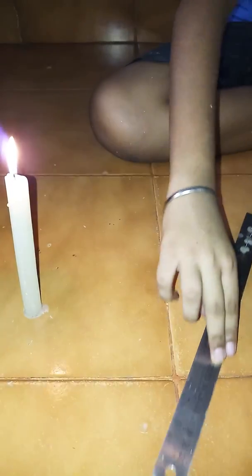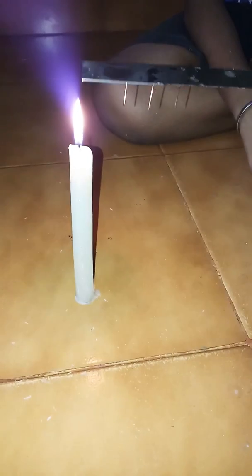Now I have kept the candle. Now take the scale which you have 3 pins and keep it like this and observe what happens.